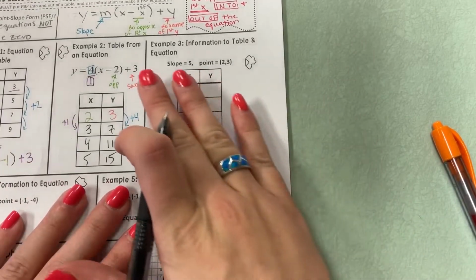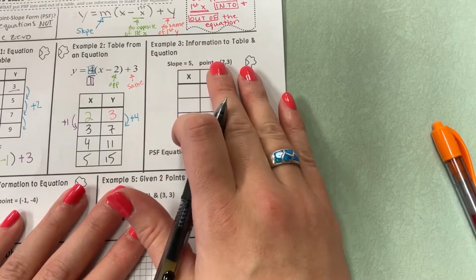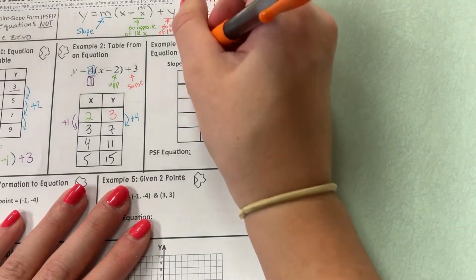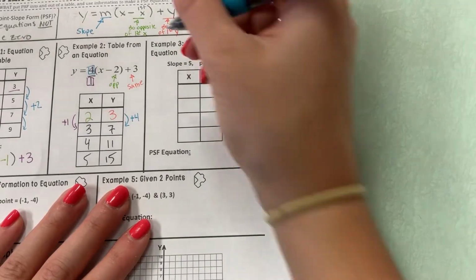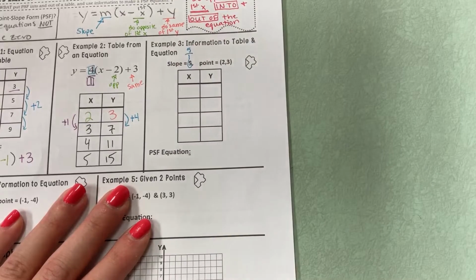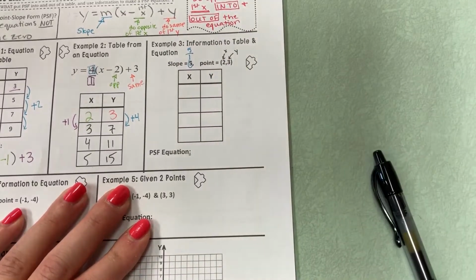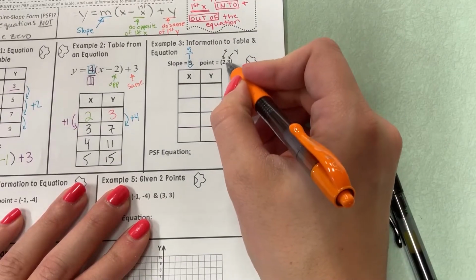Okay, in this next problem, we're going to fill out a table and write an equation from a given slope and point. So my slope is 5. So I rewrite that as 5 over 1. My point, that first number is your x and the second number is your y. So I don't have to change anything. I can keep everything the same here.